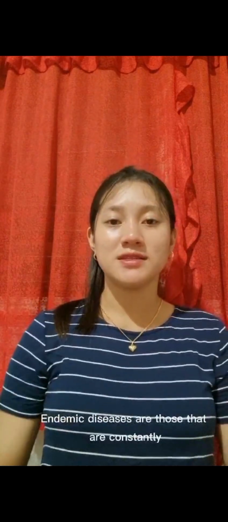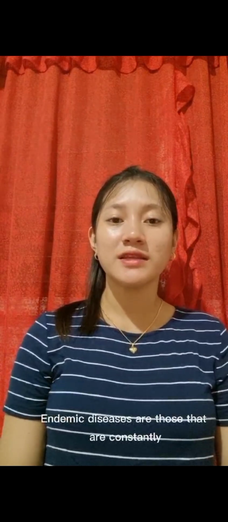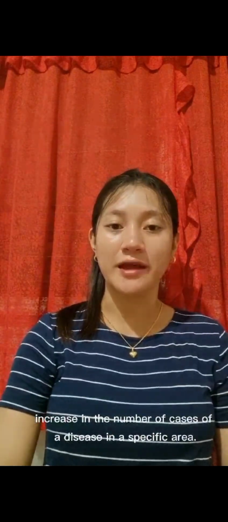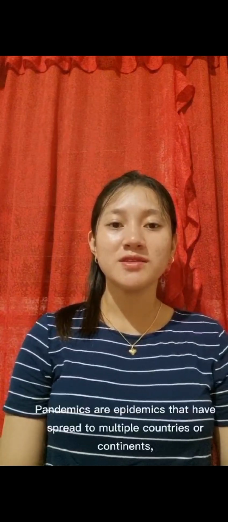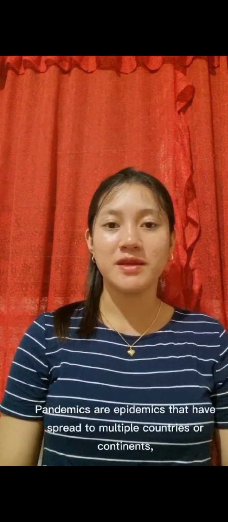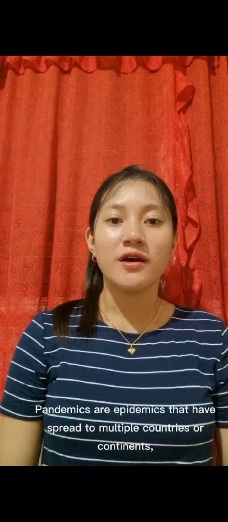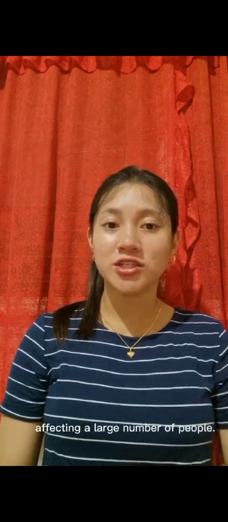Mapping endemic, epidemic, and pandemic diseases. Endemic diseases are those that are constantly present in a particular geographic region or population. Epidemic diseases occur when there is a sudden increase in the number of cases of a disease in a specific area. Pandemics are epidemics that have spread to multiple countries or continents, affecting a large number of people.